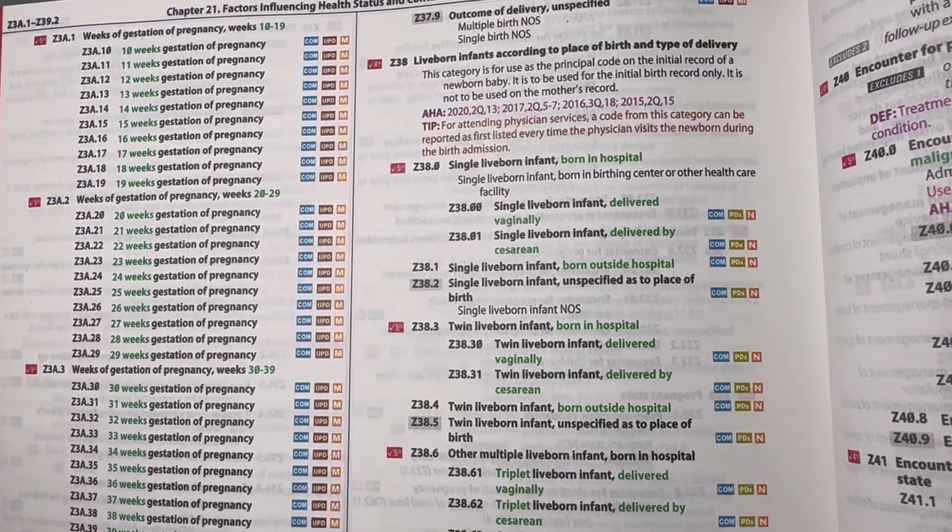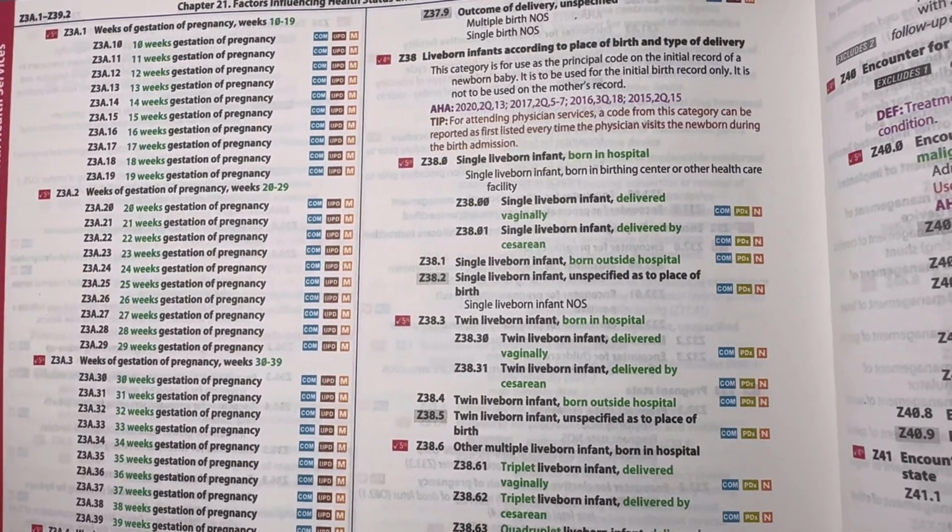I have another one where it says diagnosis inconsistent with patient's age again, but this time the diagnosis is actually a newborn code. They're using Z38.00, which is single live-born infant delivered vaginally. So I don't know why they're saying diagnosis inconsistent with patient's age.